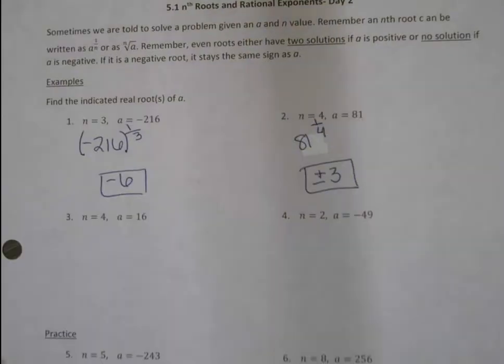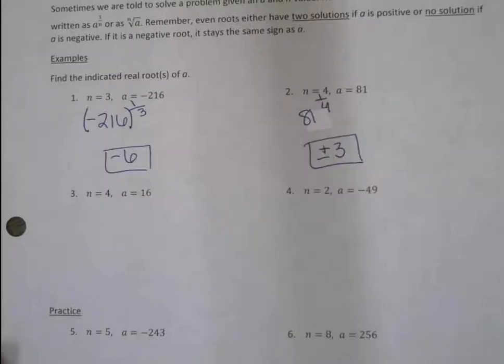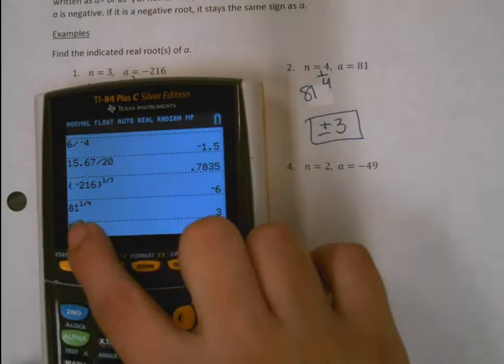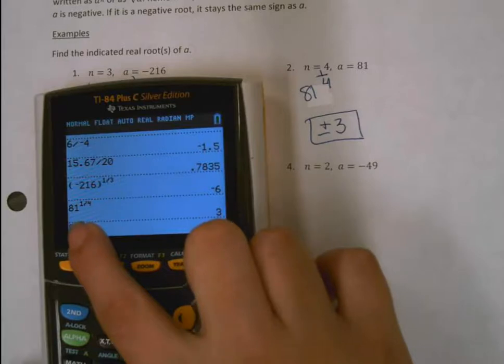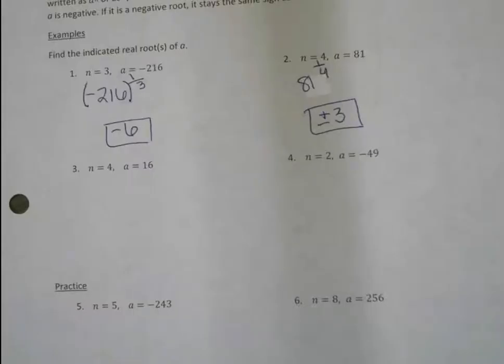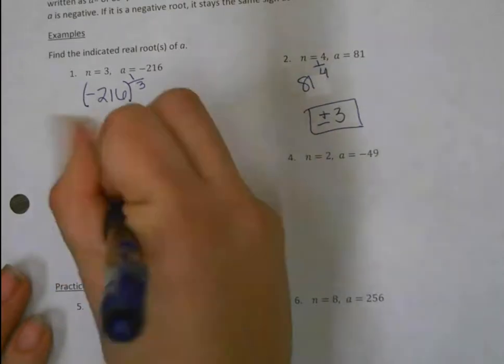How'd I get the 3? I typed it into the calculator. So, Alex, what you do is you do 81, and then you do your exponent, 1 divided by 4. You do 81 and then the little kind of triangle, right? So the n is always going to be the bottom number of the fraction? Yeah, n is always the bottom number of the fraction.